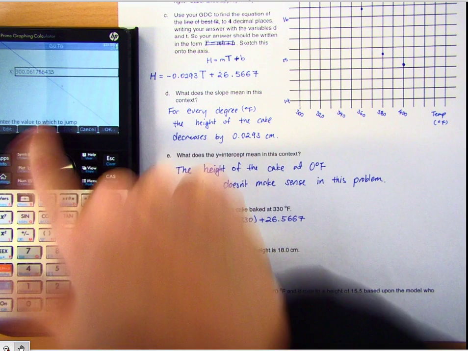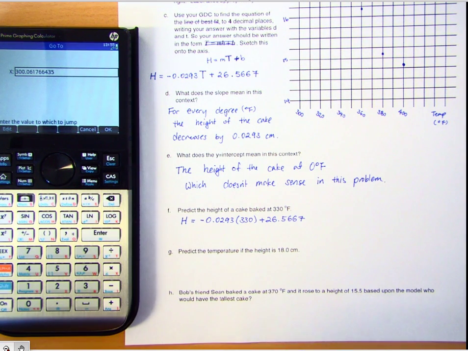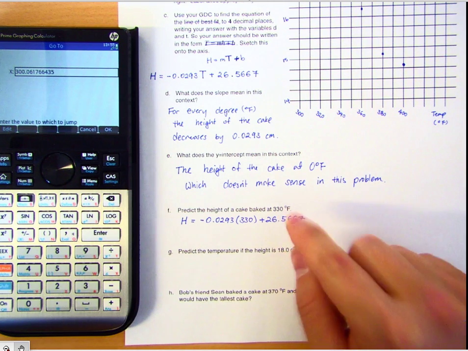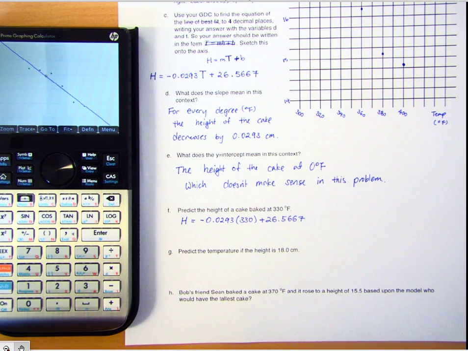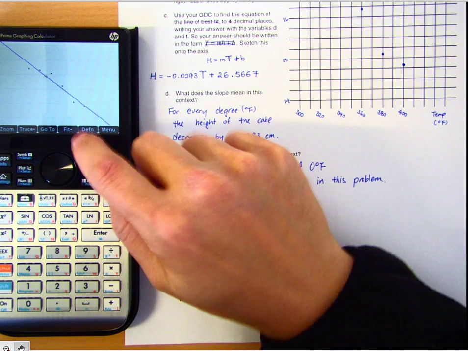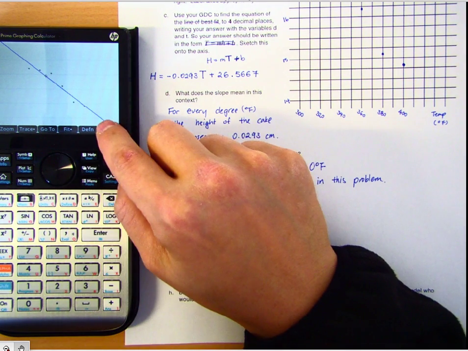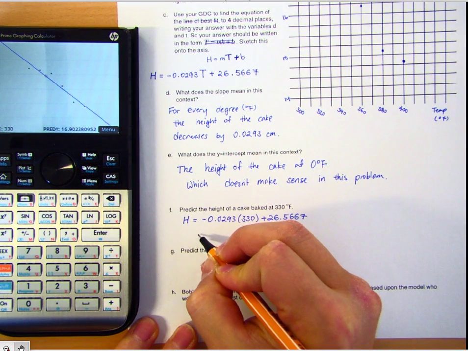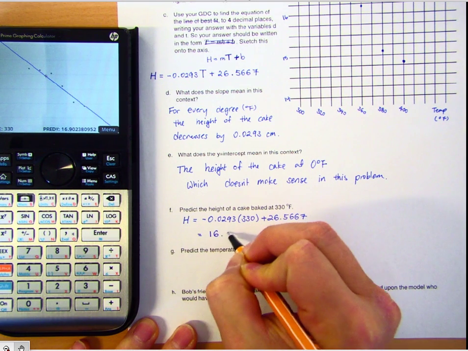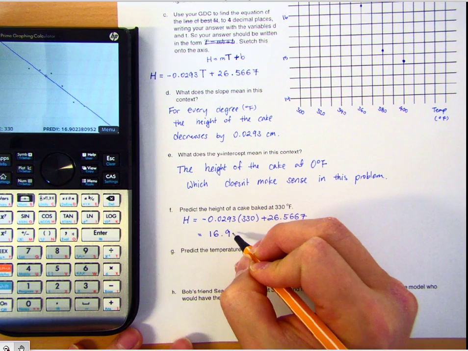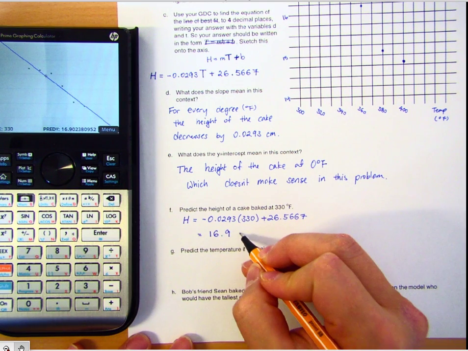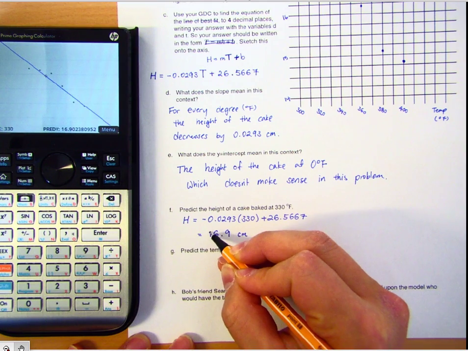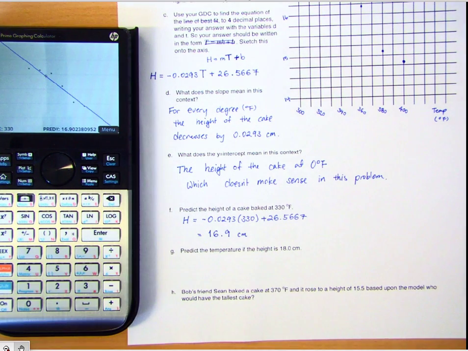Then go to, and I want to know the height at 330 degrees, so I will type in 330 and press enter. And here the answer's right there, but hidden behind the menu. So if you click on menu right there, there's your prediction. That step's kind of a bit funny, why it doesn't pop up right on the screen. So after you've done the trace, you've scrolled to the line, make sure you're not on the dot, move up to the line, and then you do your prediction. You have to hit menu in order to see the 16.9. That took us a little while to get to. Okay?